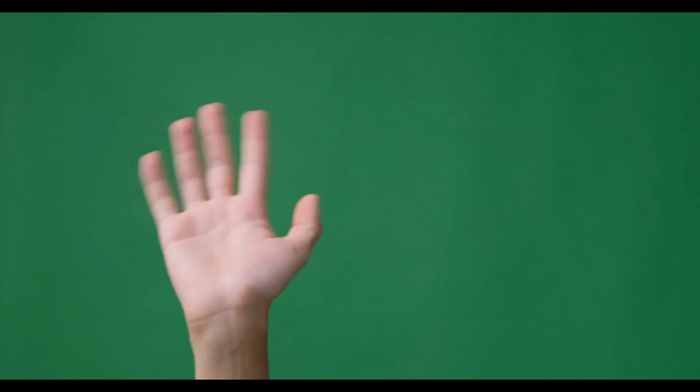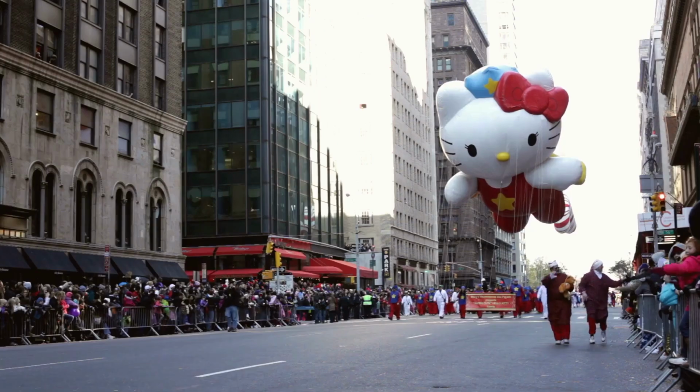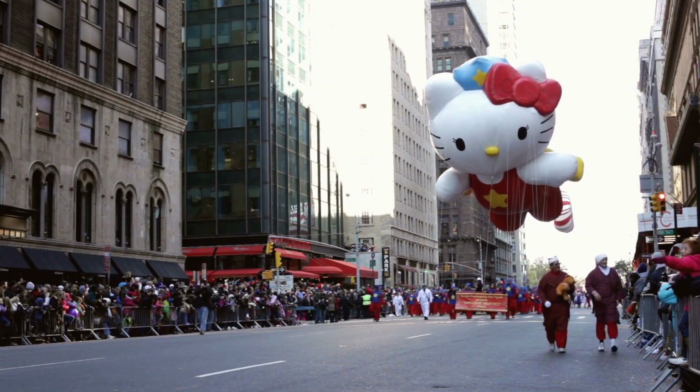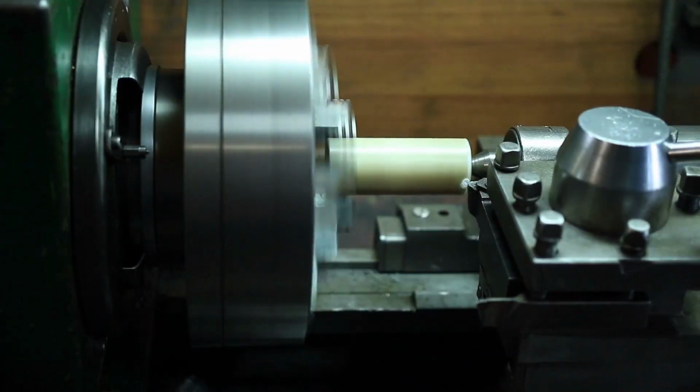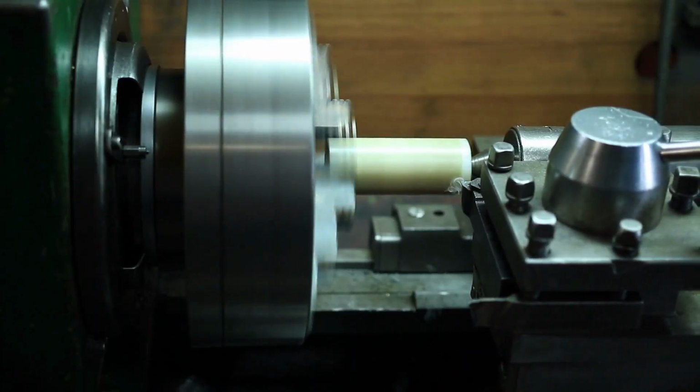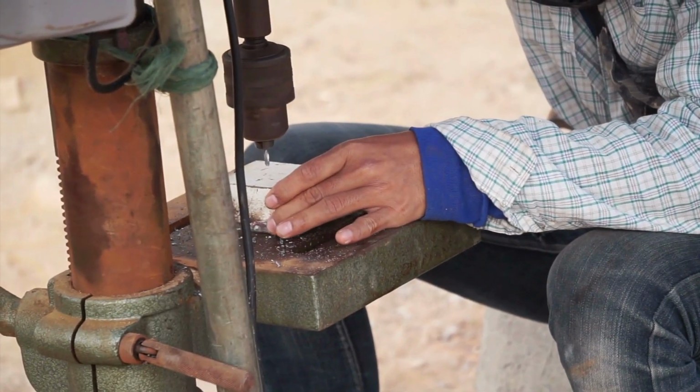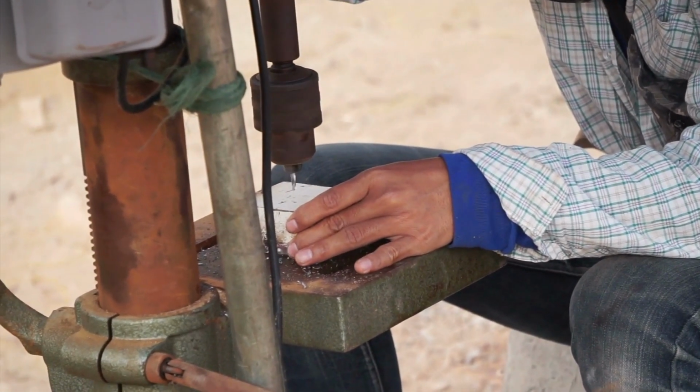Everyone. Today, we're going to talk about tooling. What is tooling? What can we use tools for? What are the different types of tools? And how are we going to use these tools? So without further ado, let's begin.